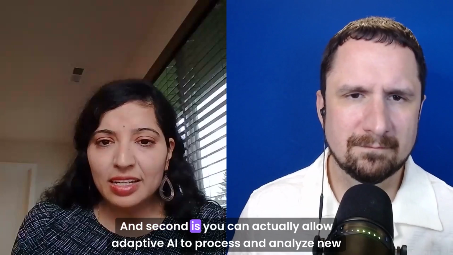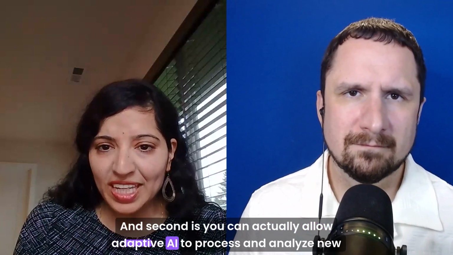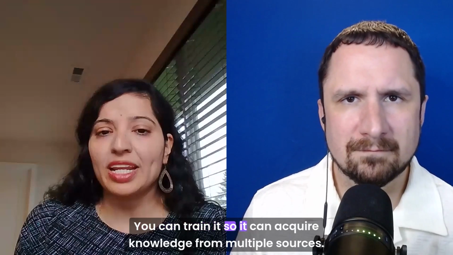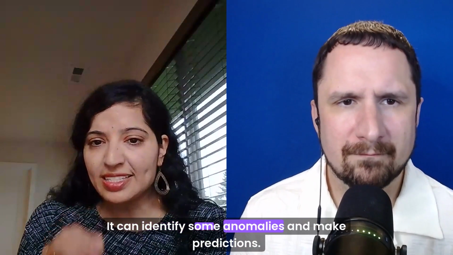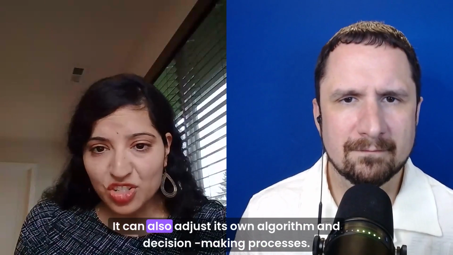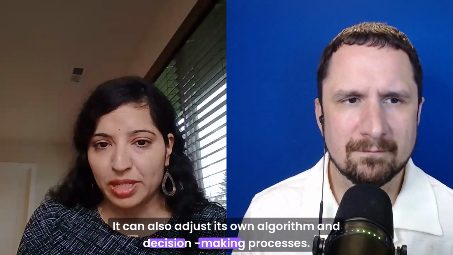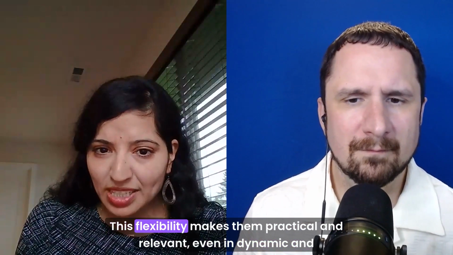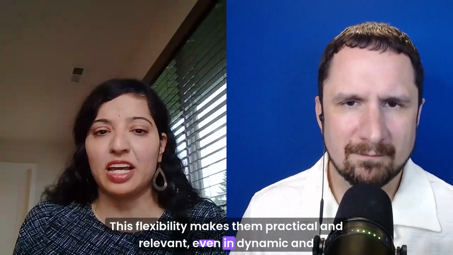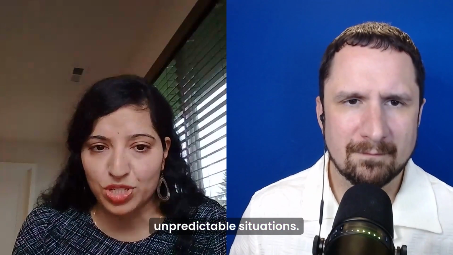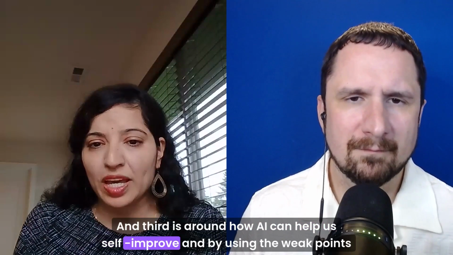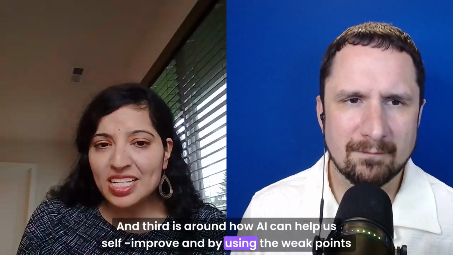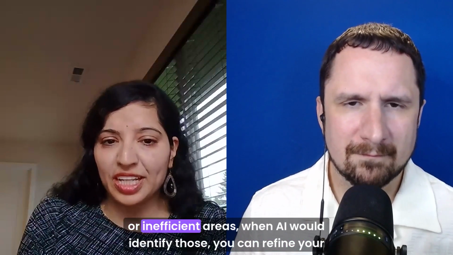And second, you can actually allow adaptive AI to process and analyze new information. You can train it so it can acquire knowledge from multiple sources. It can identify anomalies and make predictions. It can also adjust its own algorithm and decision making processes. This flexibility makes them practical and relevant even in dynamic and unpredictable situations. And third is around how AI can help us self improve by using the weak points or inefficient areas.